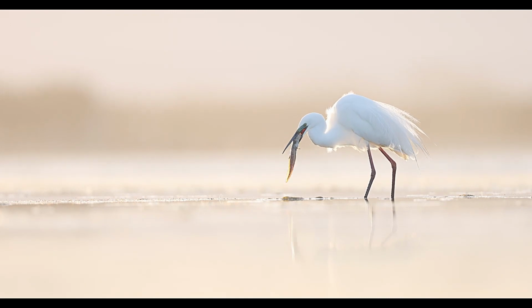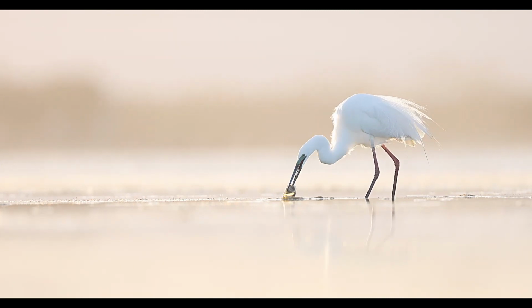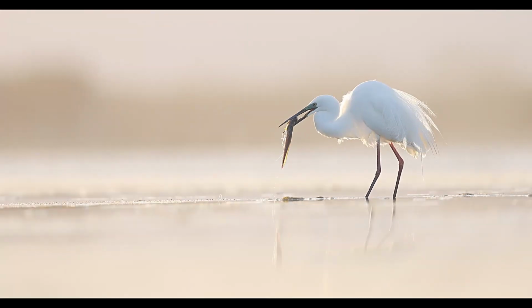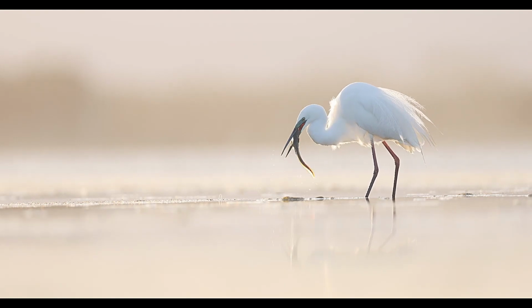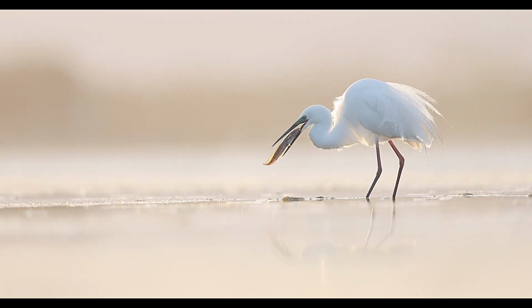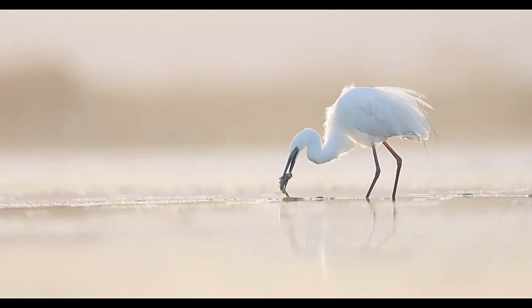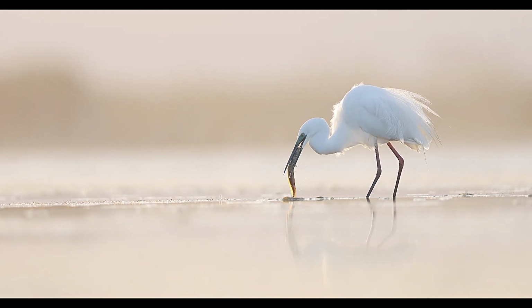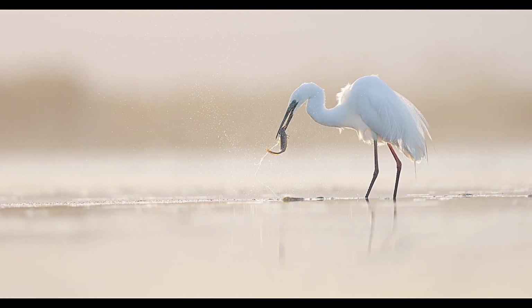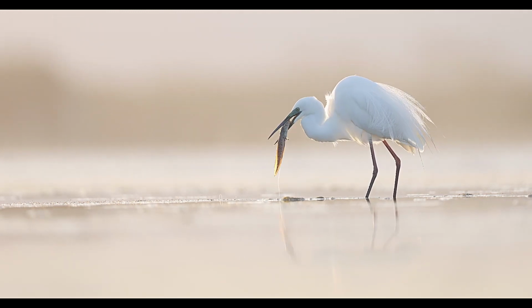Okay, just want you to watch this little bit of video of the great egret. I was ecstatic when I saw this great egret with a big fish, and I immediately thought about the light because I knew this was something I wouldn't get again for a very long time, and I knew I wanted backlight.